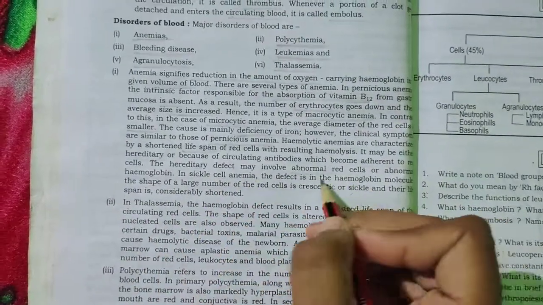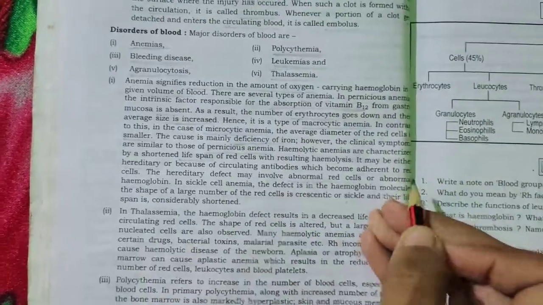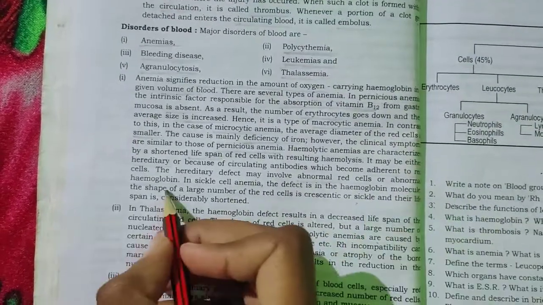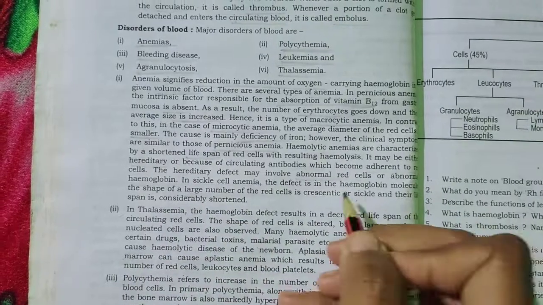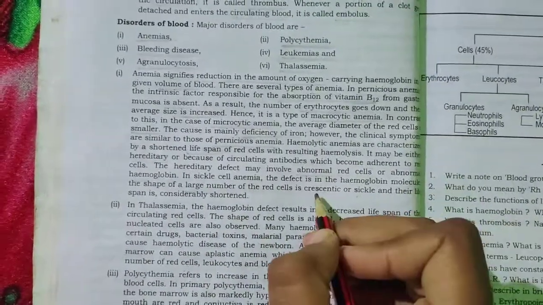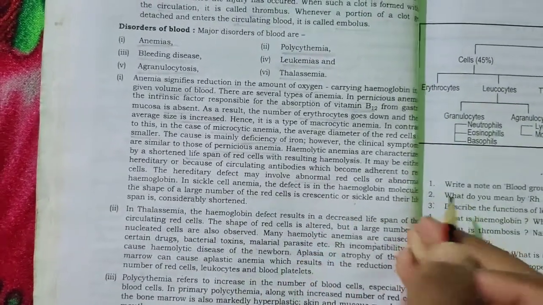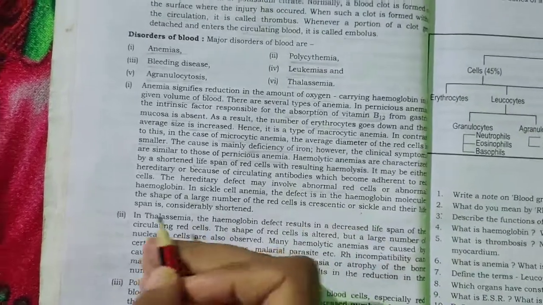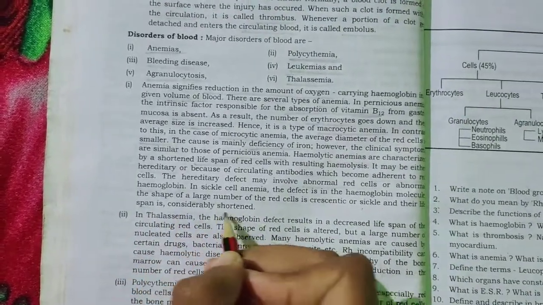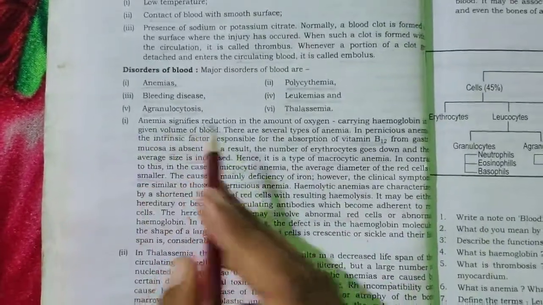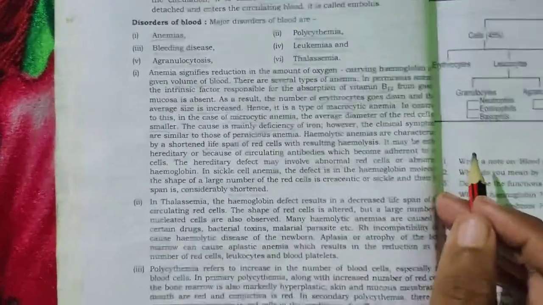In sickle cell anemia, the defect is in the hemoglobin molecules. The shape of a large number of red cells is crescentic or sickle and their lifespan is considerably shortened. Okay, that is all about the anemias, and then we will discuss thalassemias.